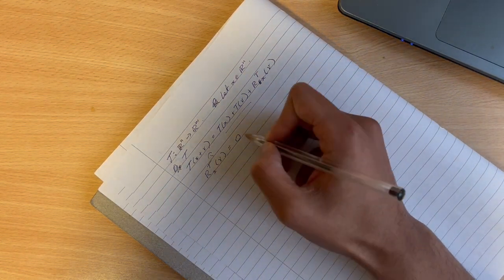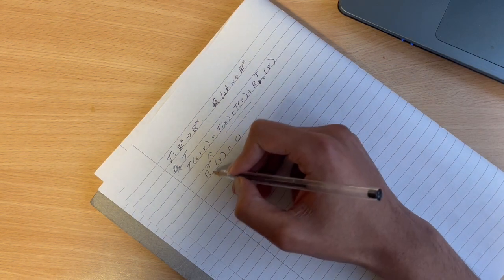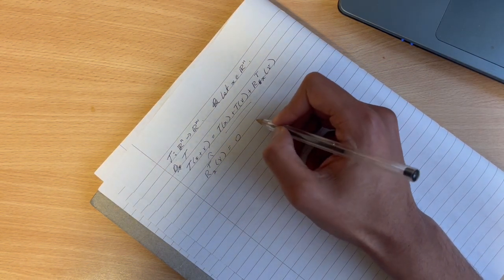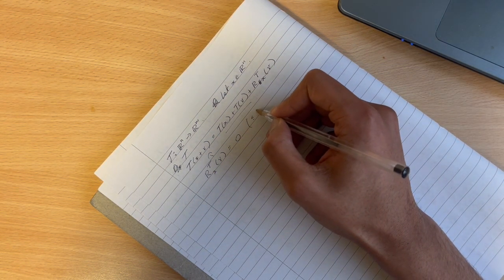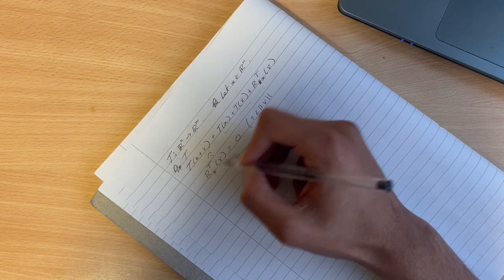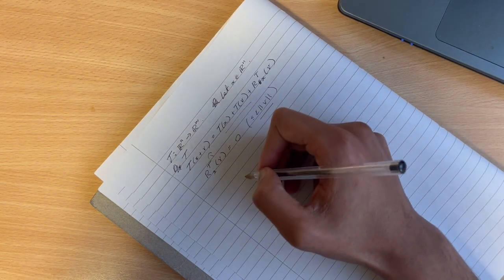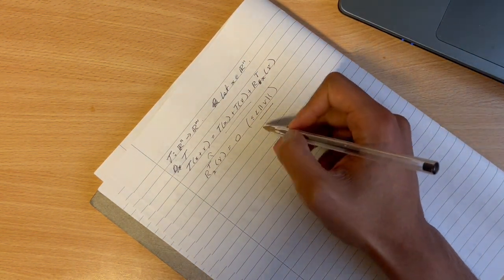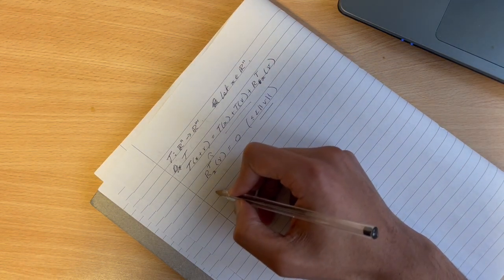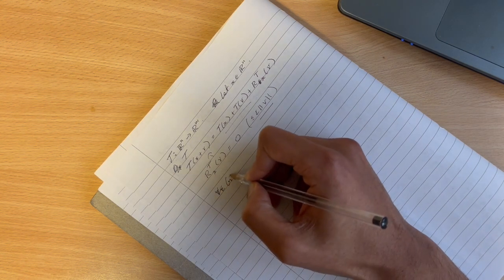And now we want to show that this is bounded for all epsilon. For all epsilon, the absolute value of this is bounded above by epsilon times the absolute value of v. This actually turns out to be pretty easy. Given epsilon greater than 0, choose delta.